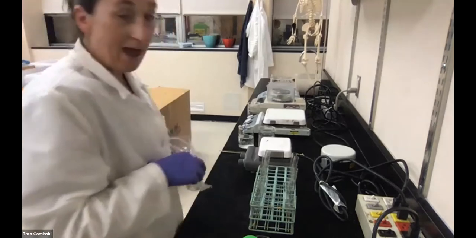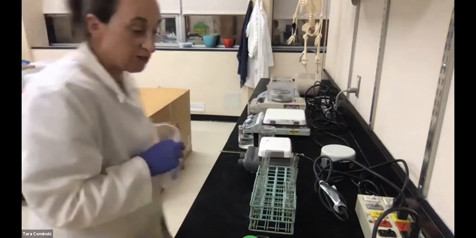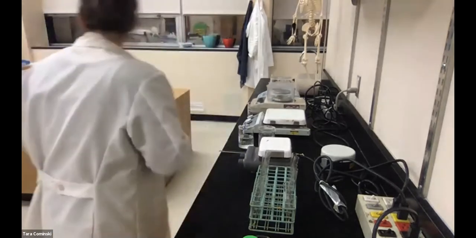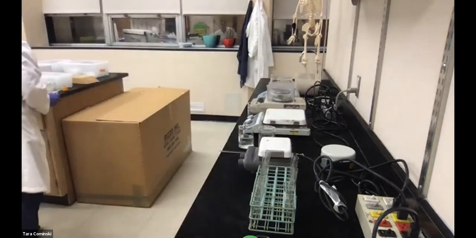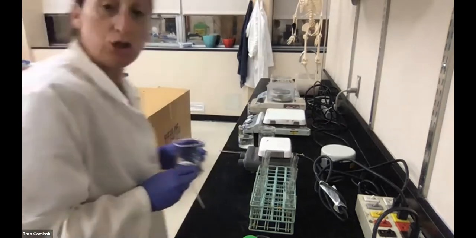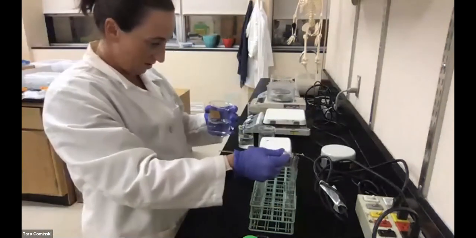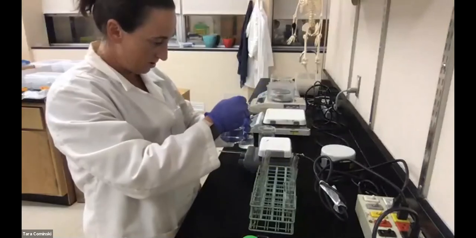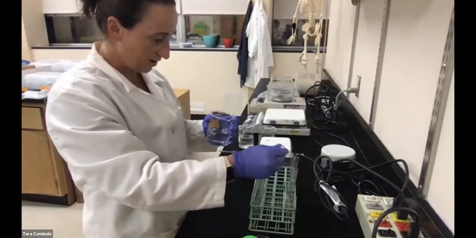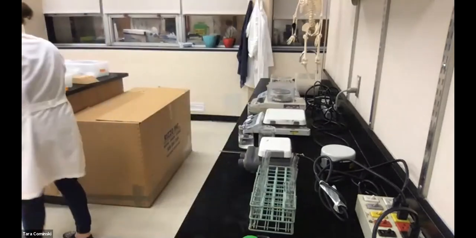Okay, guys, so I have my catalase in there. Next, I need to add 2 mils of each of those different waters. So I'll start off with the pH of 3, which goes into tube 1. All right, so there's my pH 3 water. All right, now for the pH 7.